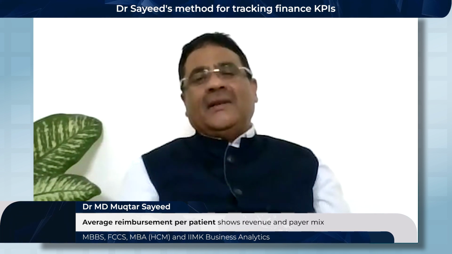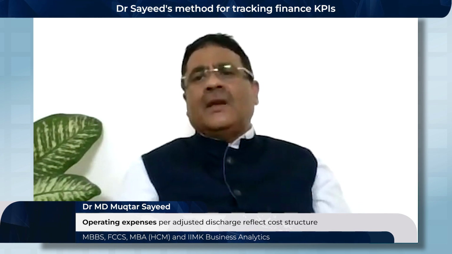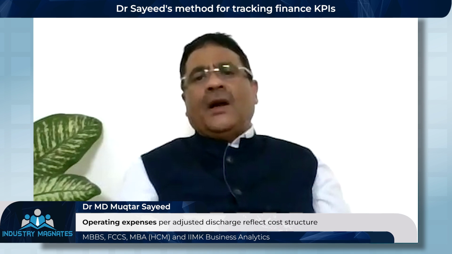Then there are another 2 KPIs in the finance department that I'm remembering. Average reimbursement per patient: the average amount of reimbursement received per patient from insurance providers. This reflects the hospital's revenue stream and payer mix. This is one KPI they usually follow. And another one is operating expenses per adjusted discharge: the hospital's operating expenses per patient discharge, reflecting the hospital's cost structure and its efficiency.